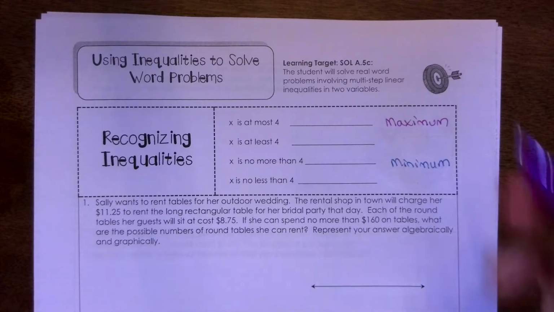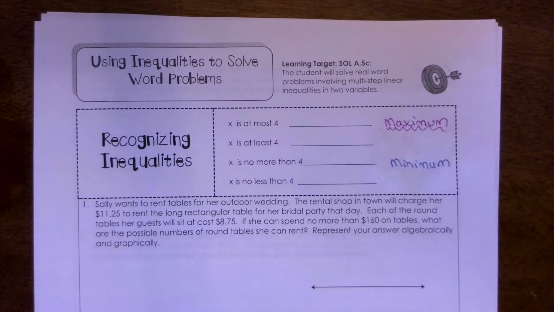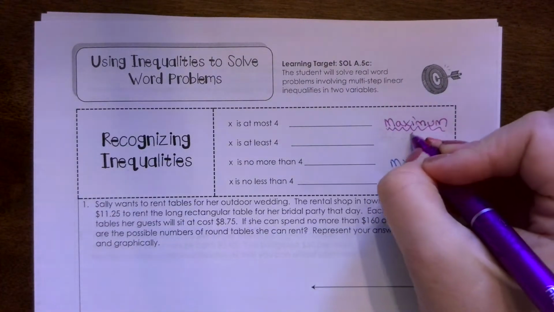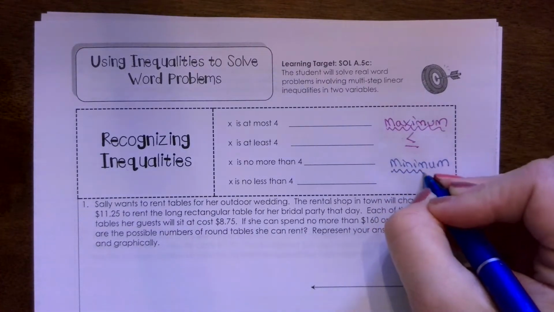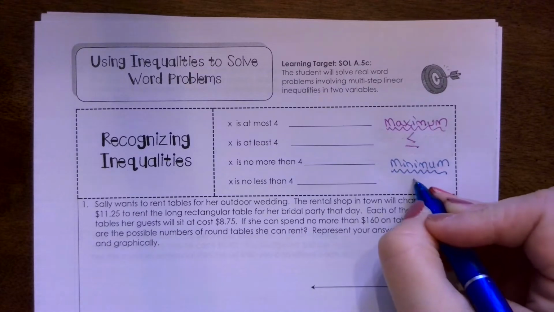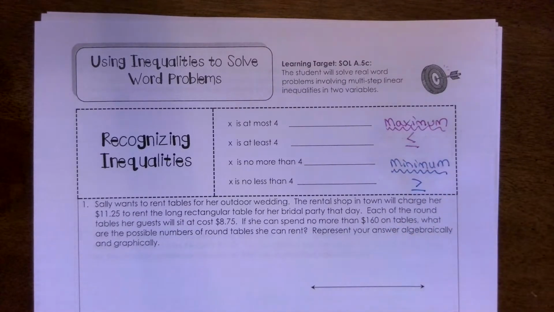If it's a maximum amount, that means it's the most it can be. It's the top. So that is going to be a less than or equal to situation. If it's a minimum, that's the lowest amount it can be. So we're going to want that to be greater than or equal to.